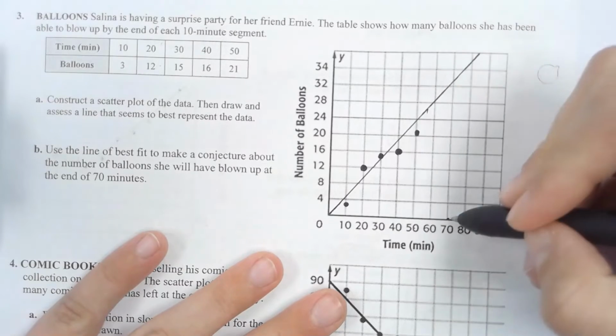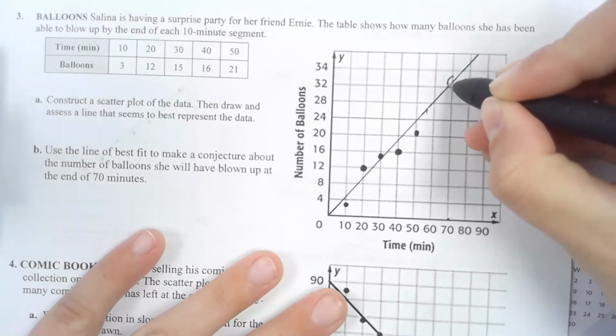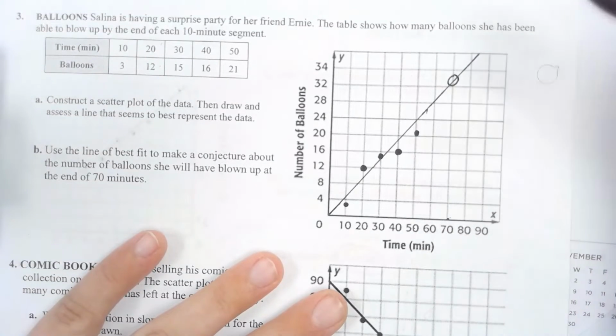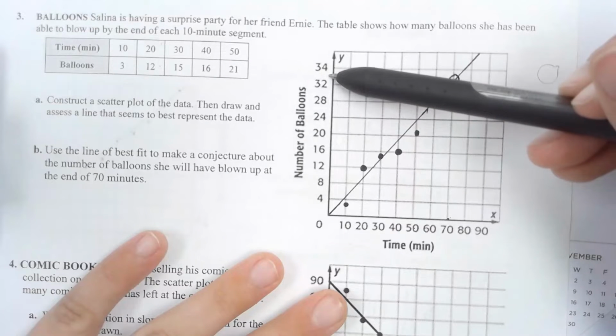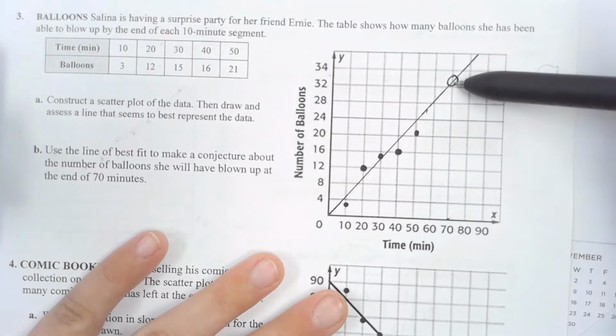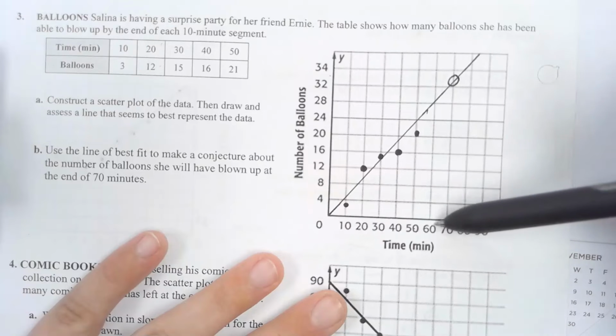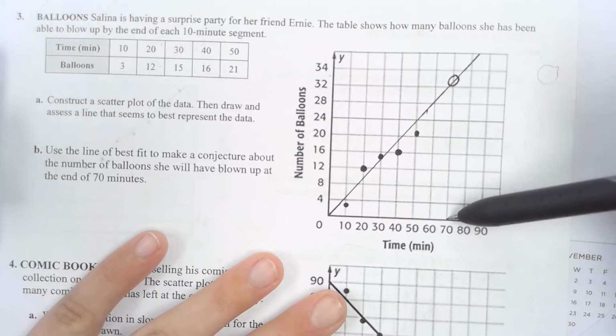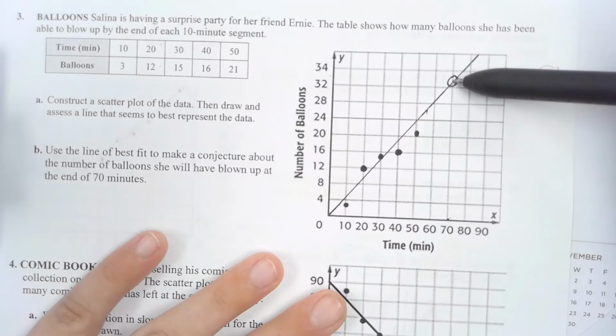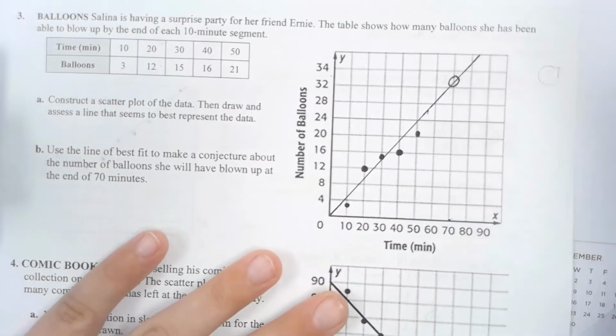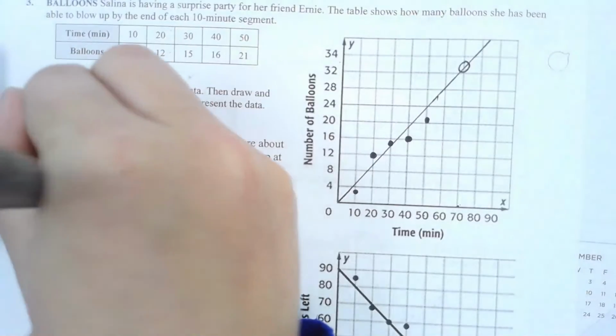I'm going to look at where the line crosses at 70 minutes, and then I'm going to predict how many balloons she will have blown up by that time. So on my graph at 70 minutes, it's just over 32, so I would probably say somewhere around 32 or 33 balloons. So approximately, I'm just going to say 33.